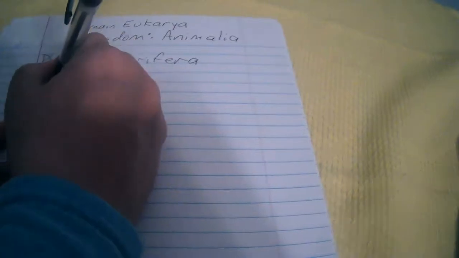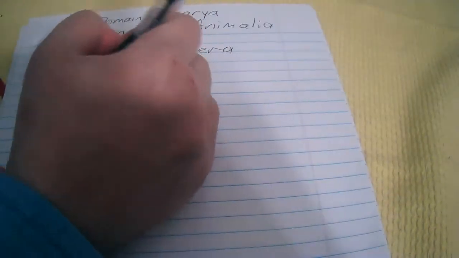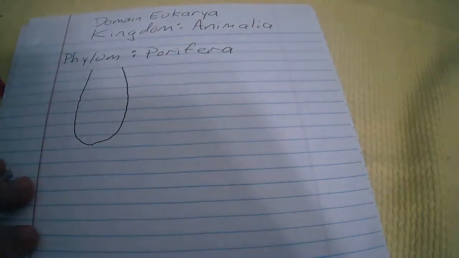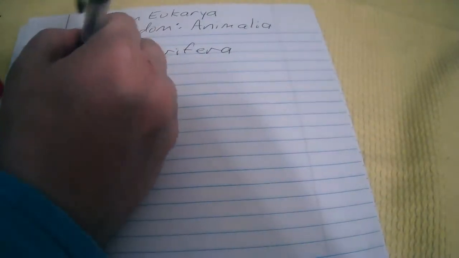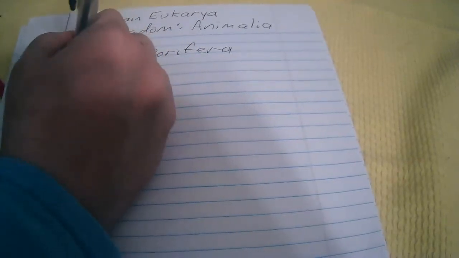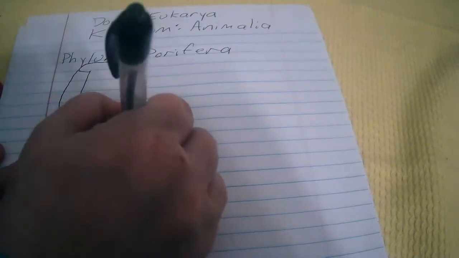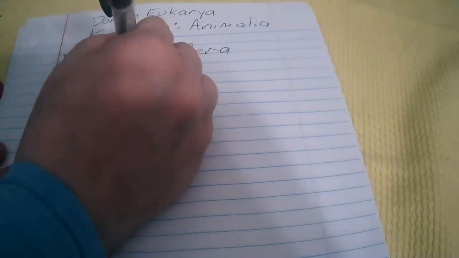I'm just going to draw a cutaway. It's going to come down like this, and this will be kind of three-dimensional.